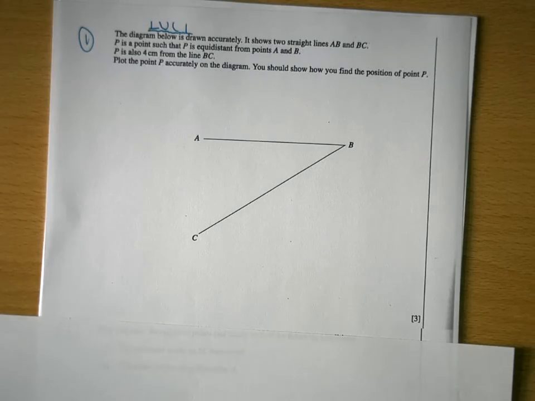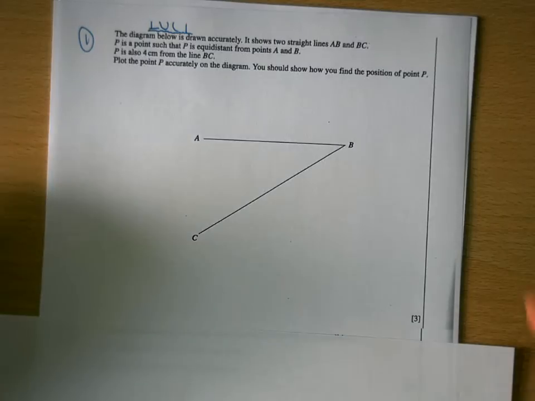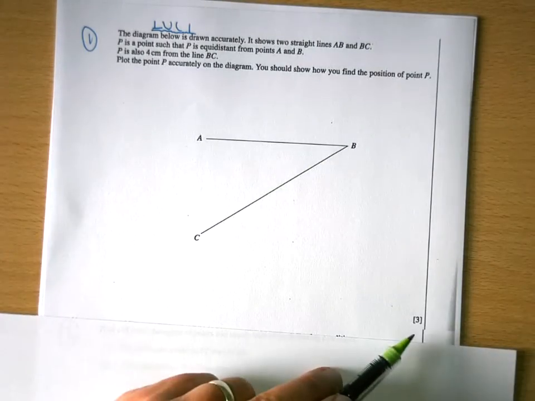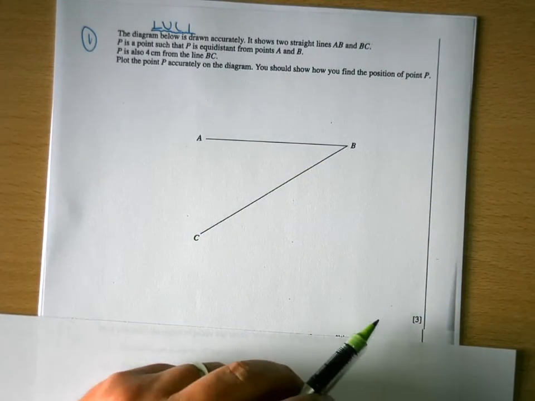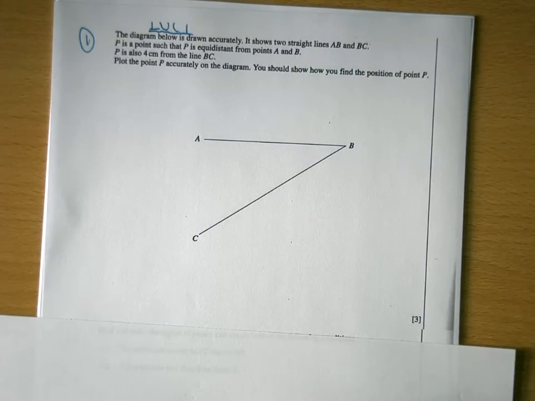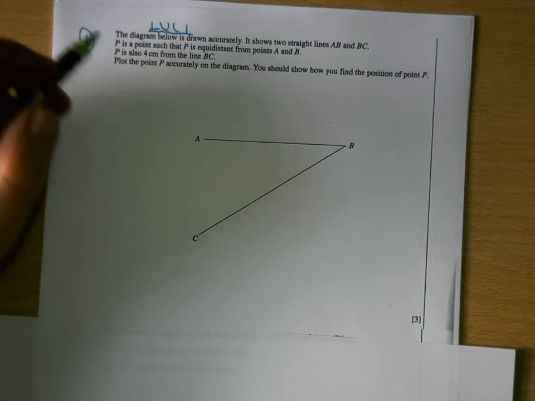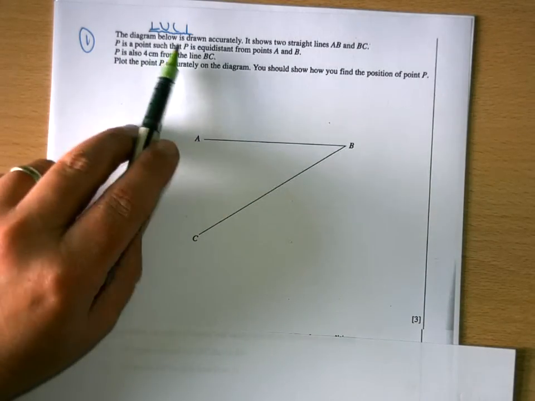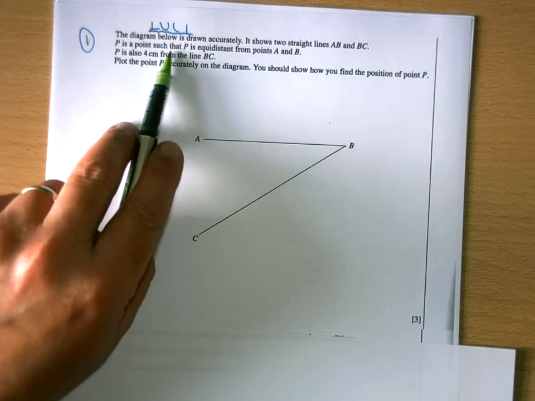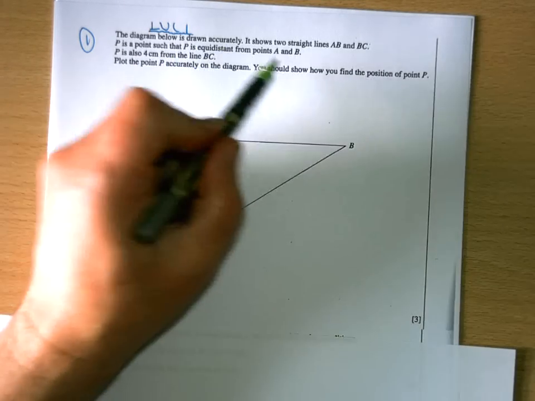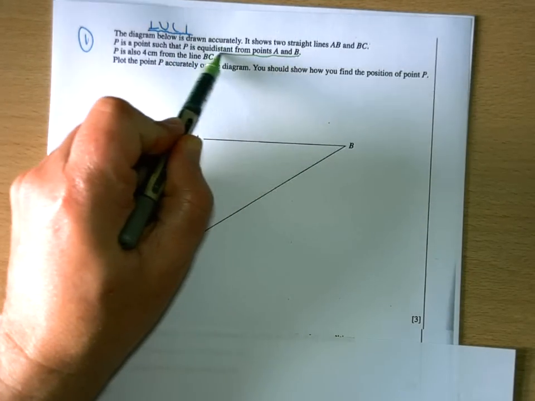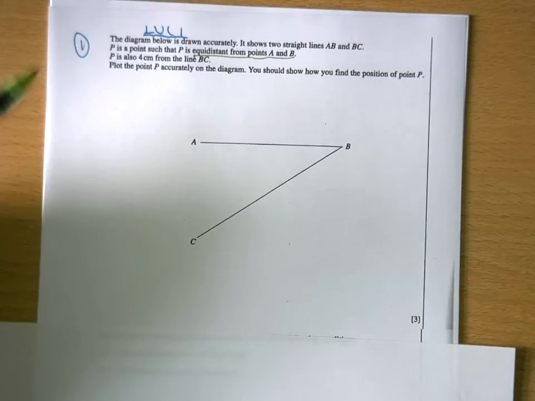Okay, usually when you're answering these loci questions, you can get a clue for how much work you need to do by the number of marks that are awarded for it. This is worth 3 marks. There's usually 3 things you're going to have to do. So if we take a look at the question, the first thing is that P is equidistant from points A and B. So that's job 1.